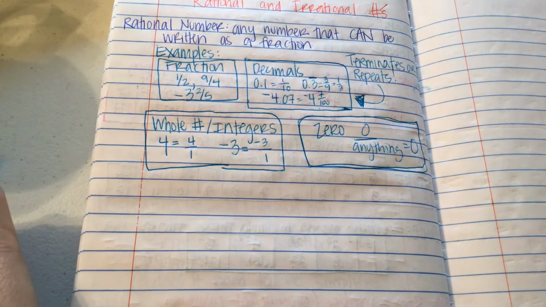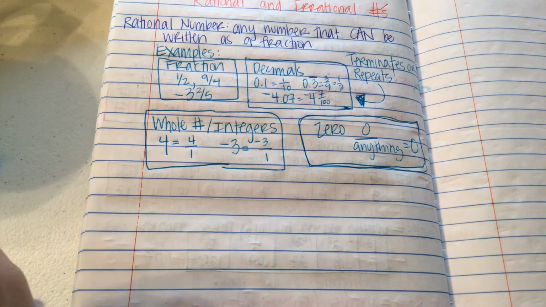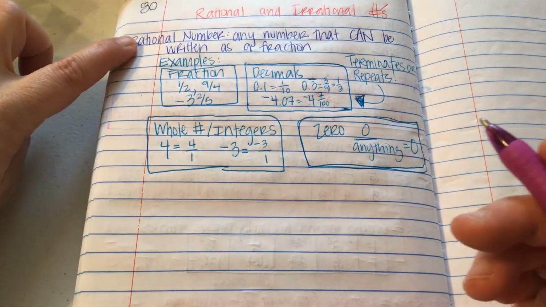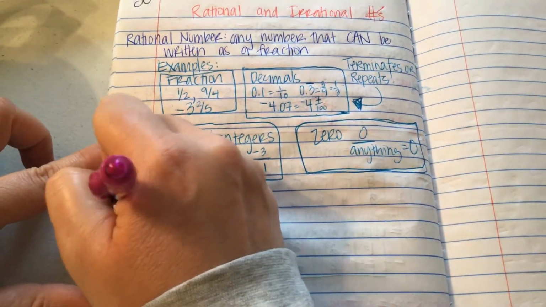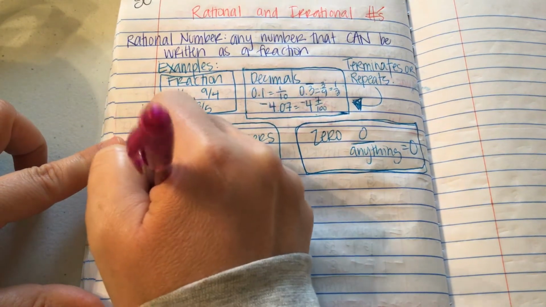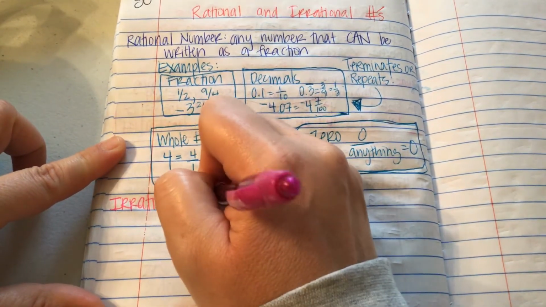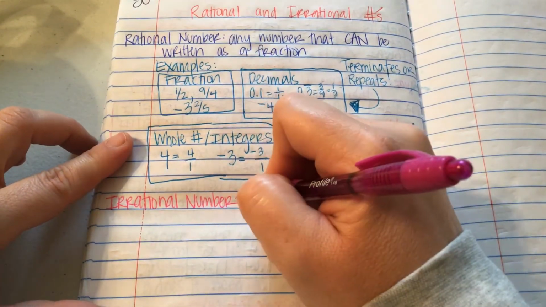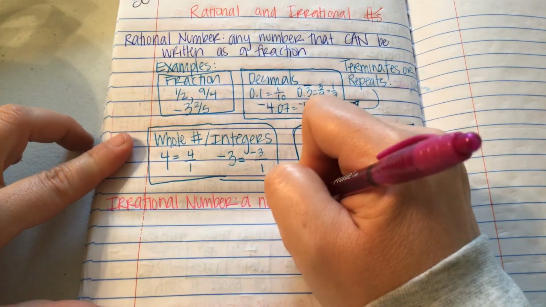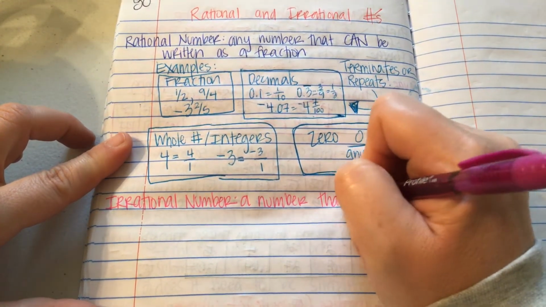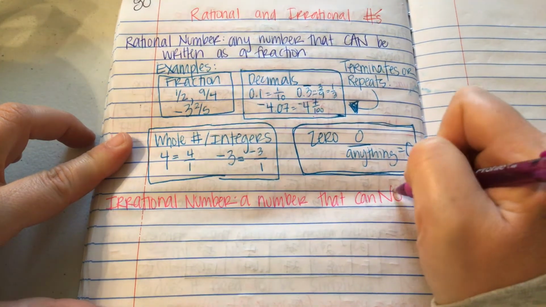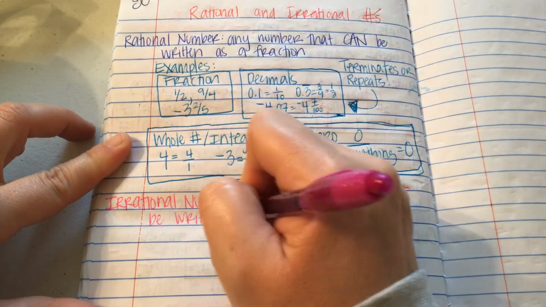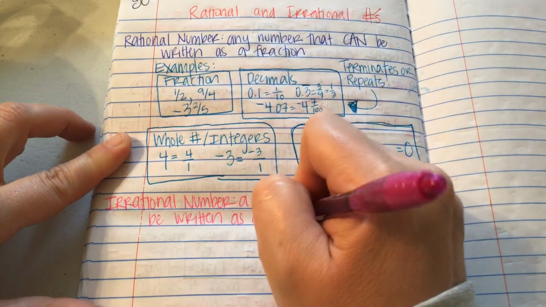There is one group, though, that does not work, that is not a rational number. And that non-rational number, the opposite of that, is what's called irrational. An irrational number is a number that cannot be written as a fraction.